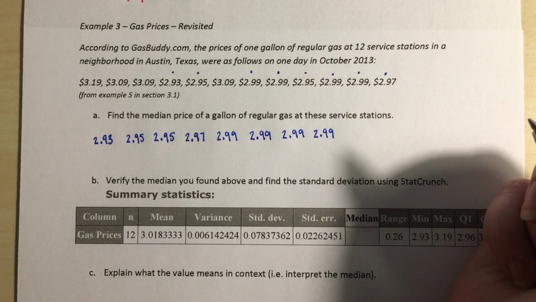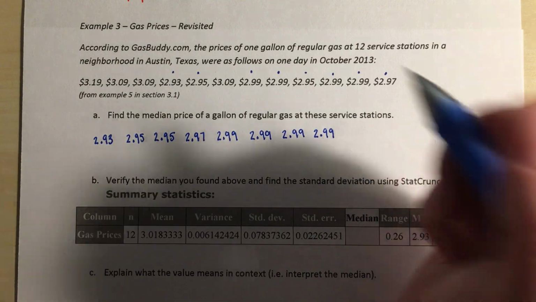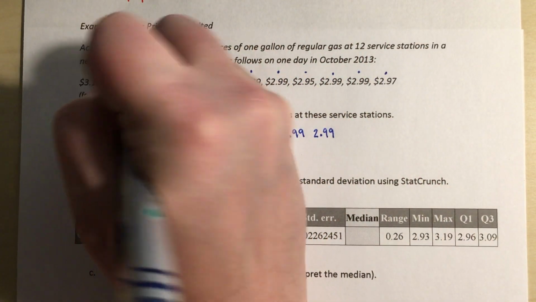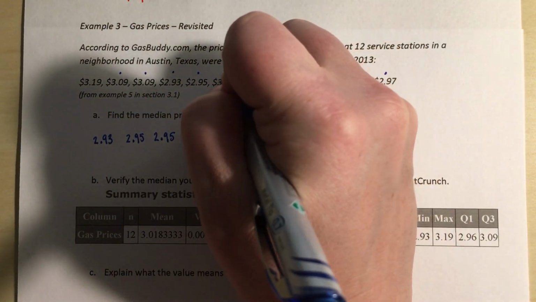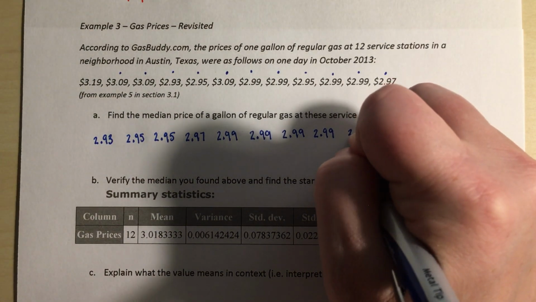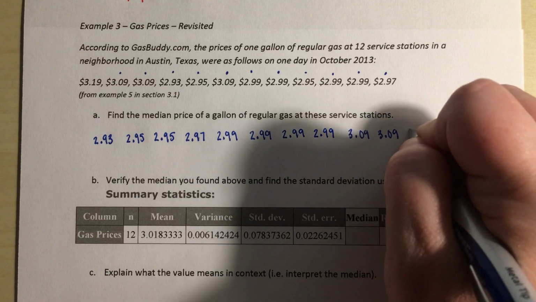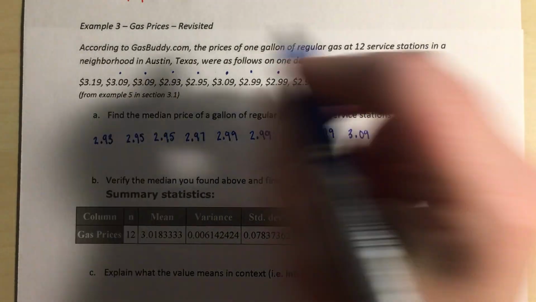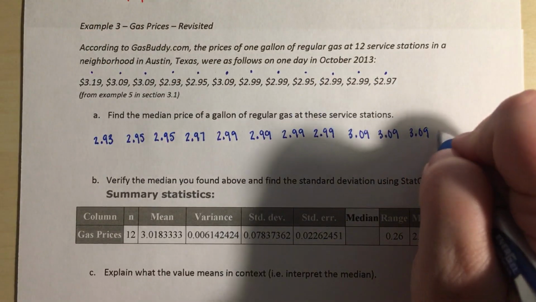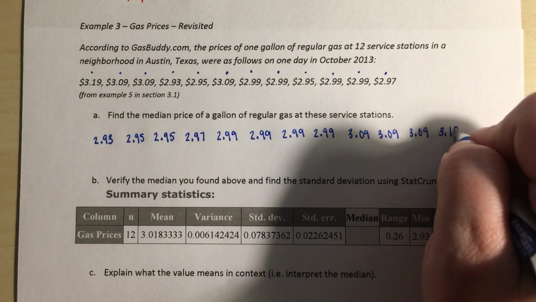Next is going to come a $3.09, which we have 1, 2, 3 of. And then last but not least, actually the first one on our list up there, $3.19.